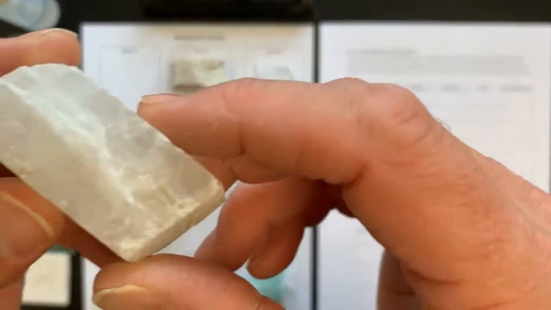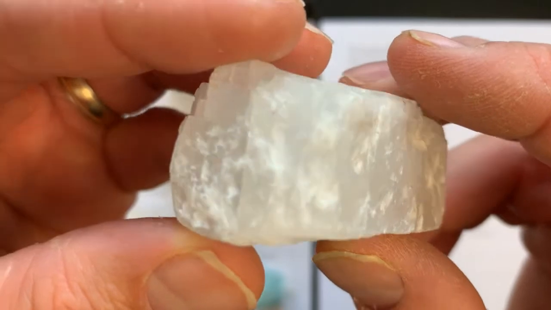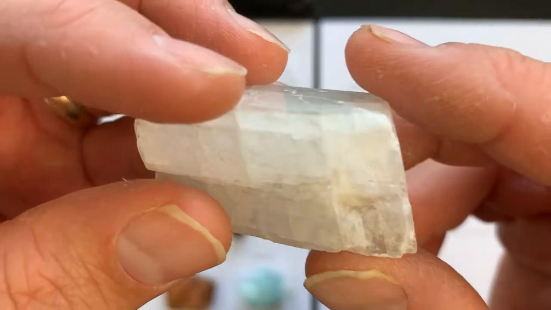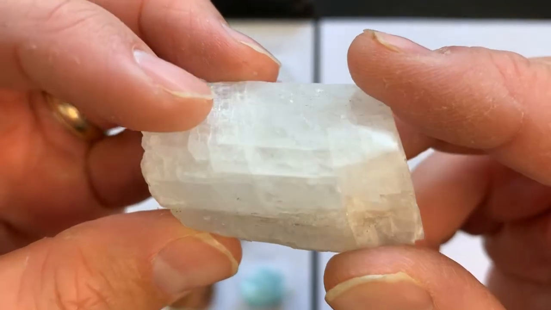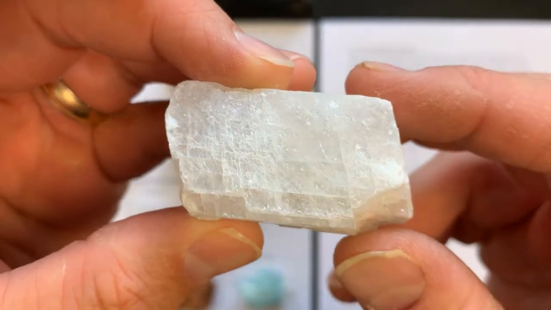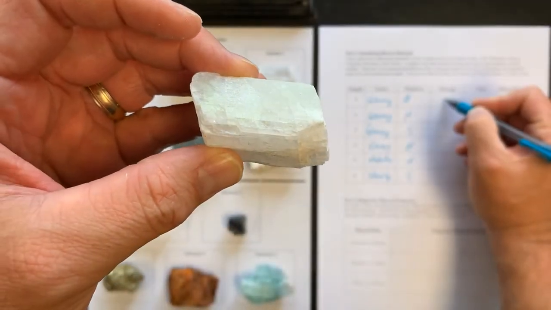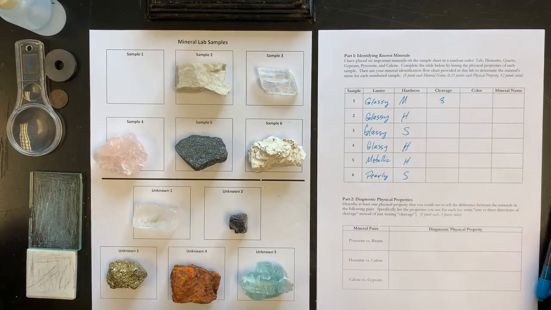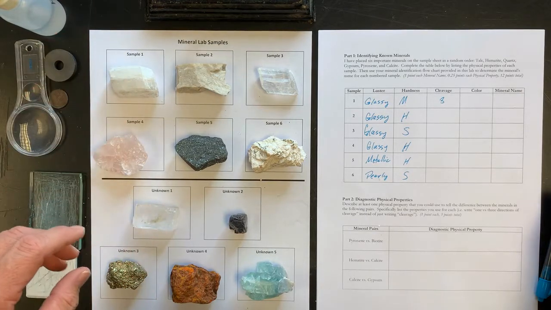I don't know if we can focus in on this, but the corners of this are very regularly broken. You can see the pattern of breakage in this mineral. So this is what we would call 3 directions of breakage. For cleavage, I'm going to write down 3 for the number of cleavage directions. It is actually rhombic in nature.